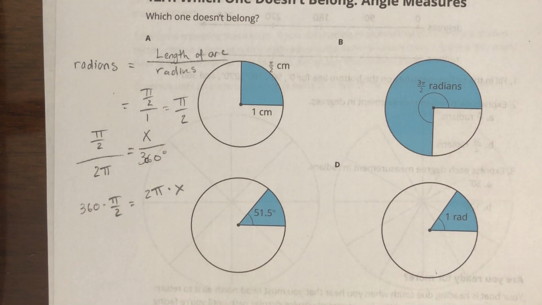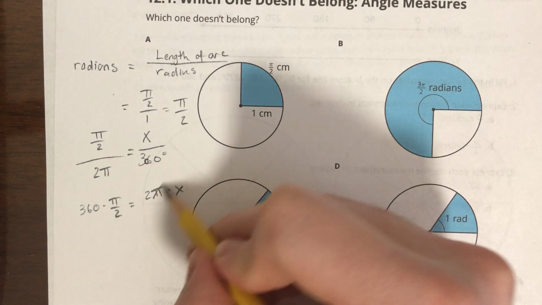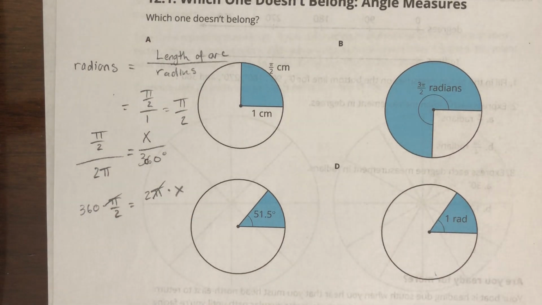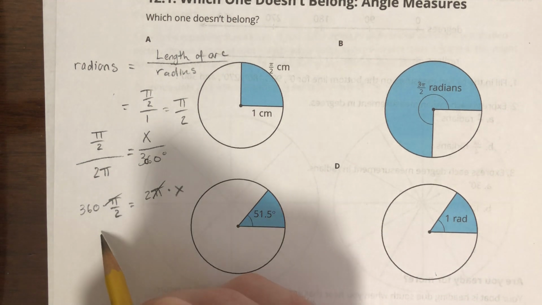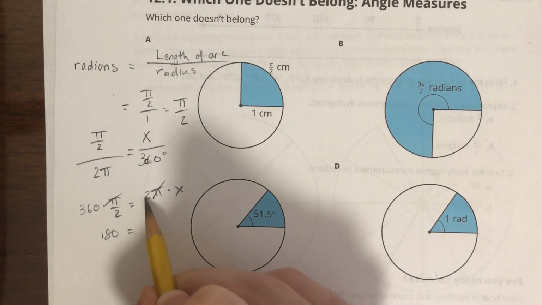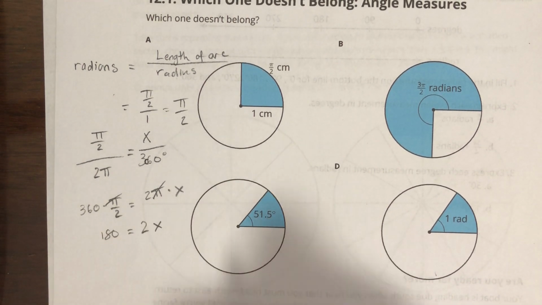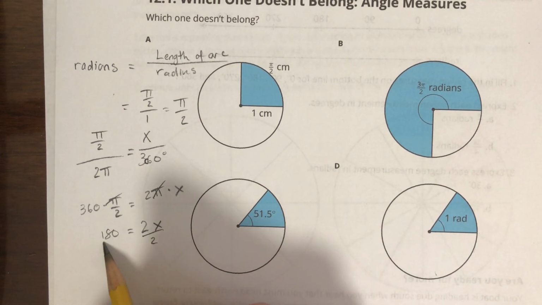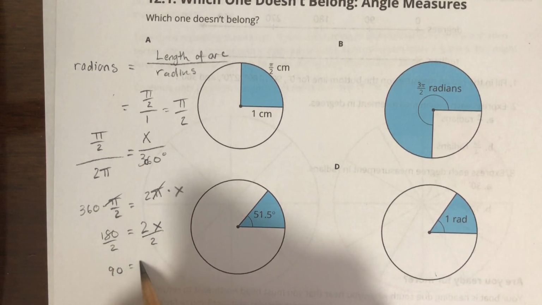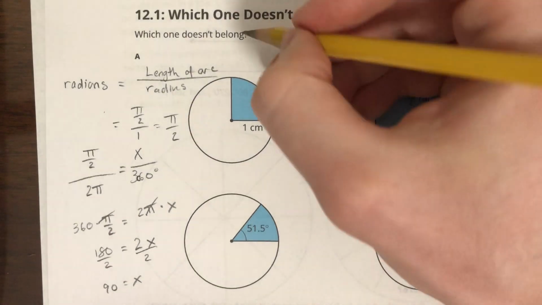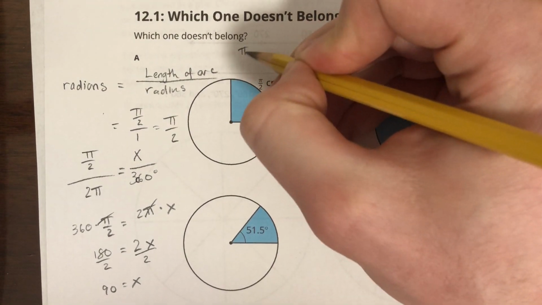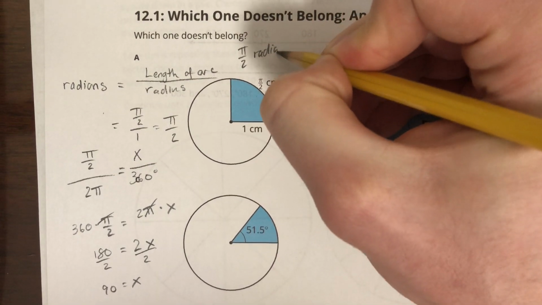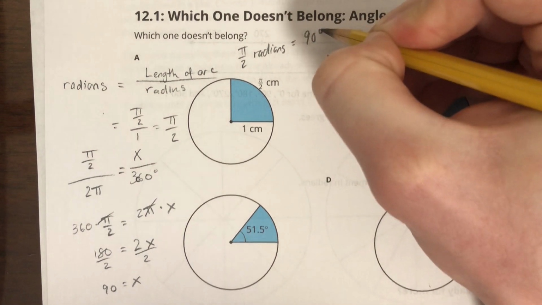First thing you're going to do here, you see pi on both sides of your equation, cancel them out. 360 divided by 2 is 180. 2 times x is 2x. Trying to get x alone, divide by 2. We'll get 90 equals x. So that's a good one to remember. Pi over 2 radians equals 90 degrees.